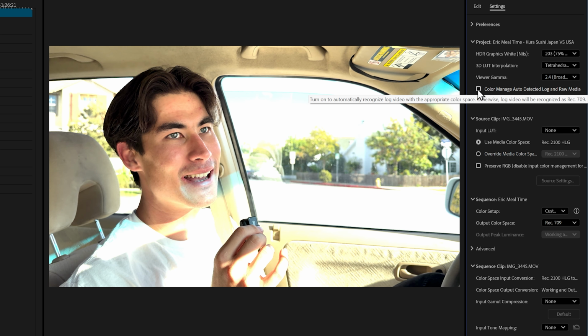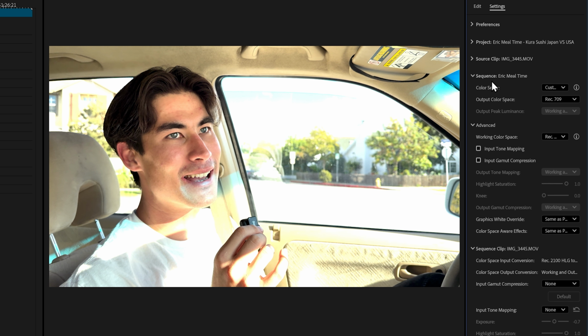We'll also make sure this box is ticked, color manage, auto-detected log, and raw media. So we're going to leave sequence as is, and we're going to go to advanced. Make sure your working color space is Rec 709, should be by default. Next, we'll make sure input tone mapping is checked.